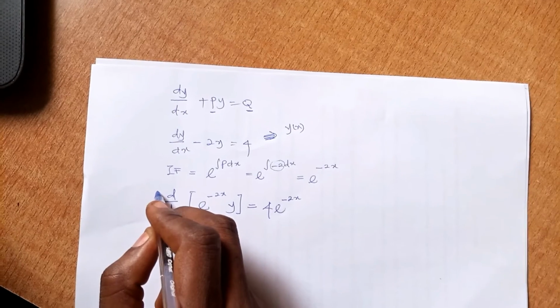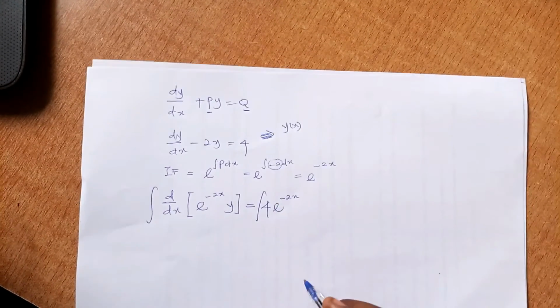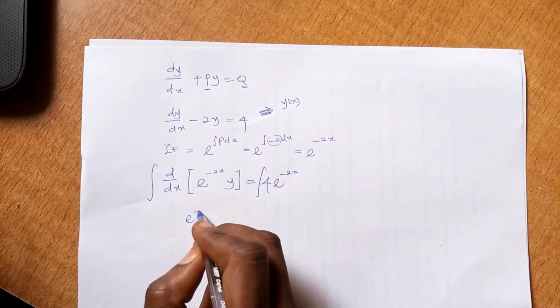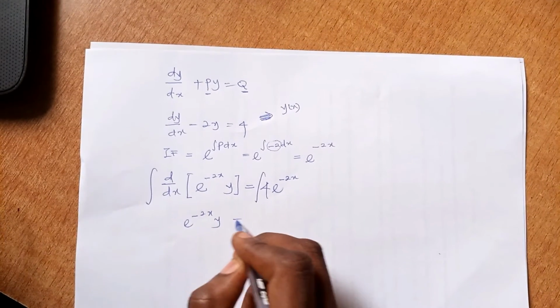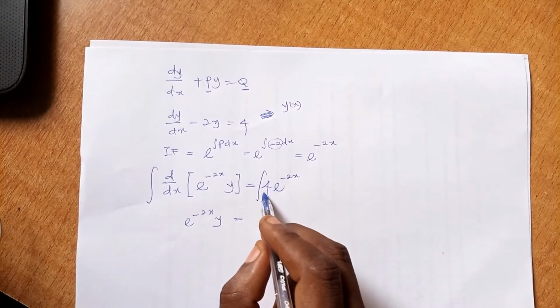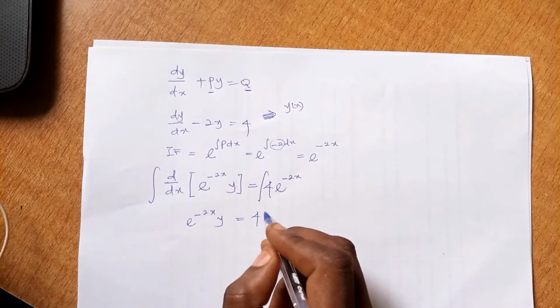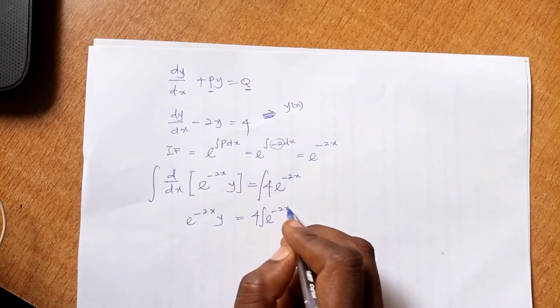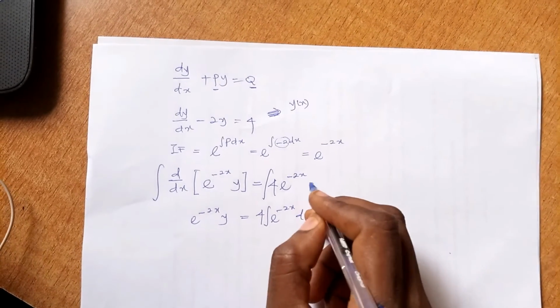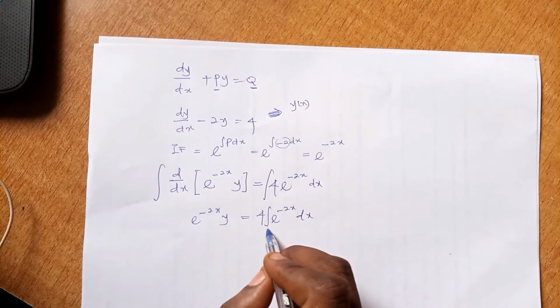If you integrate both sides, you will see something like this. This gives exponential minus 2x multiplied by y equals 4 times the integral of e to the minus 2x dx. How do we integrate this one?